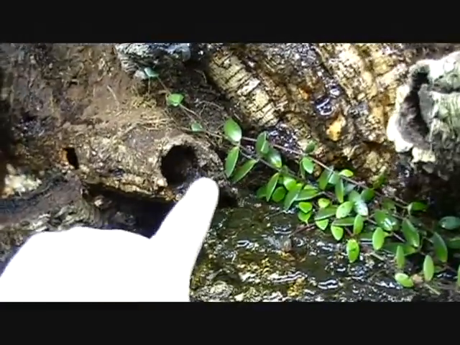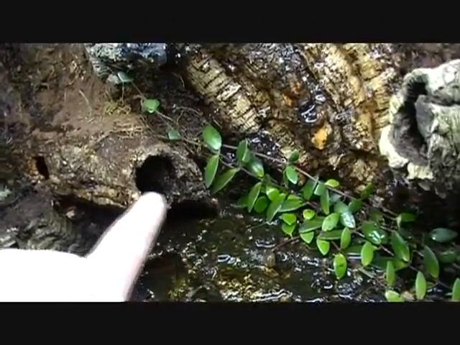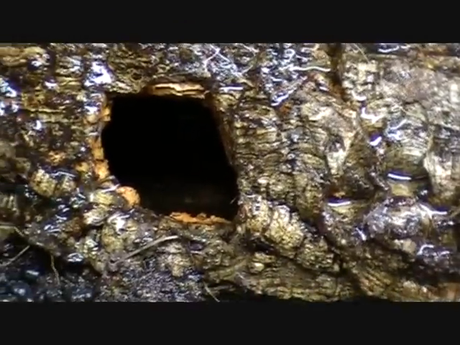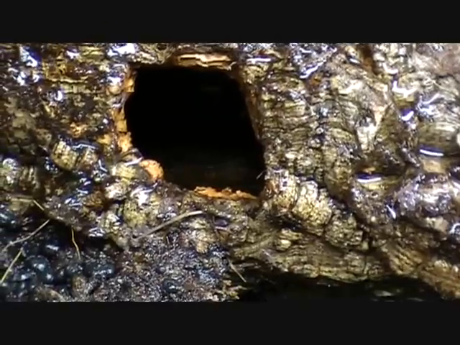And then where the water goes through there, dropping through that log, you can see the hole in the log there, and you can actually watch the water coming through the log.